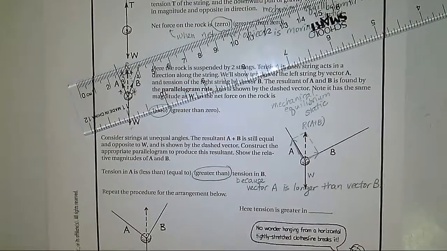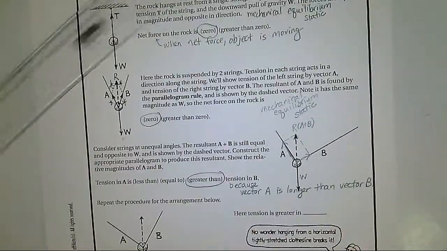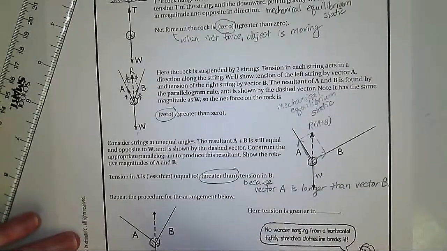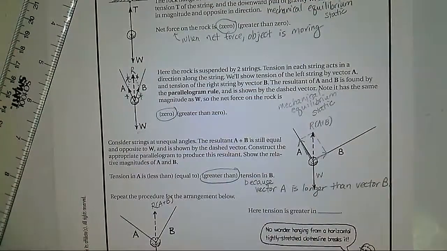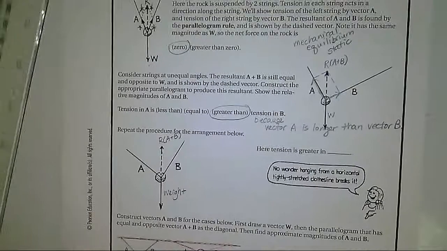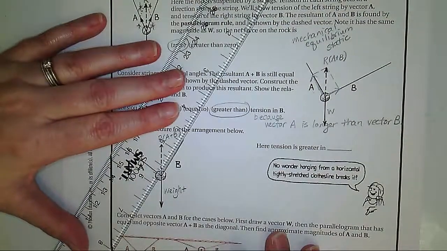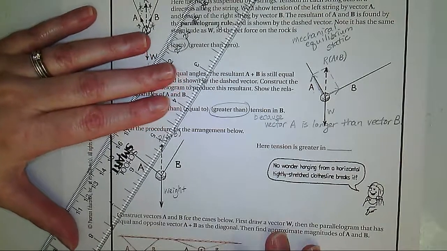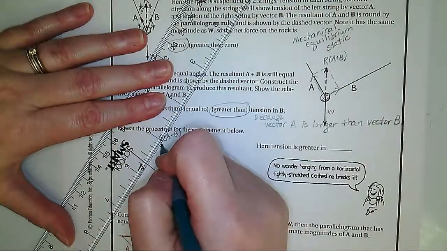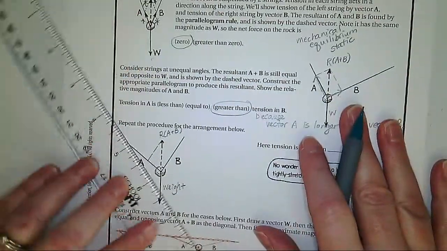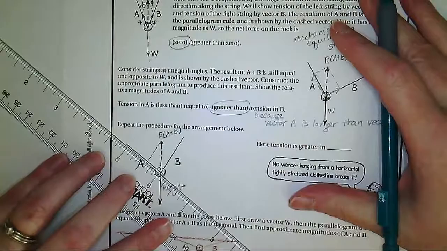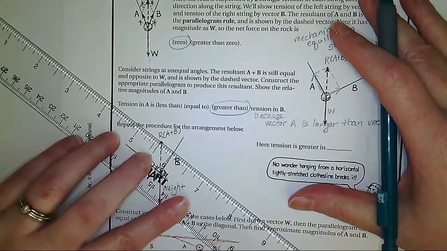Repeat the procedure for the arrangement below. So now they're saying, here's my weight, here's my resultant of A plus B. So draw our parallelogram. Again, we do the same thing. We want to be parallel to B, so we slide over. We want to be parallel to A, so we slide over.